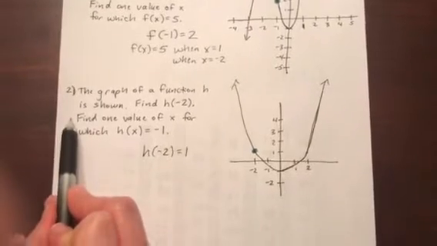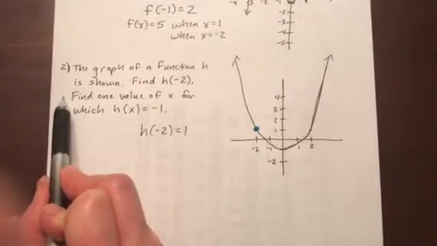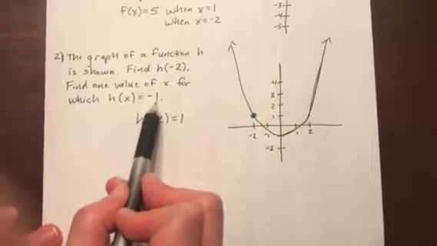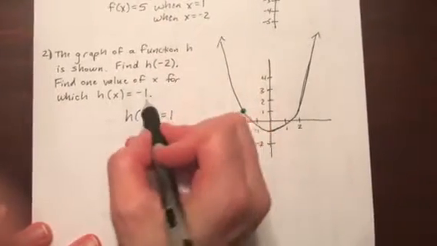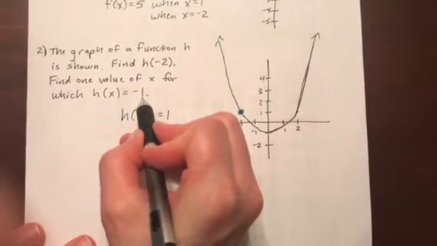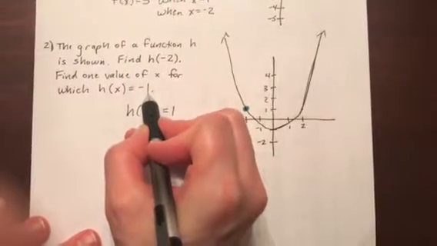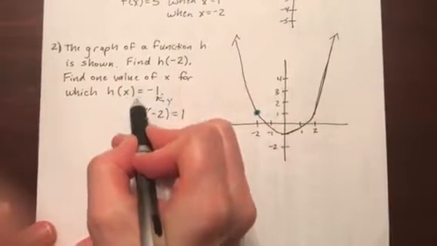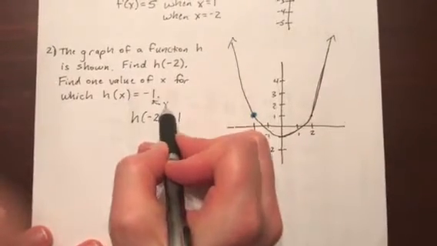The second question says, find one value of x for which h of x equals -1. Now we know that the output is -1, so this is the y value. We want to find what x value would give us a y of -1.